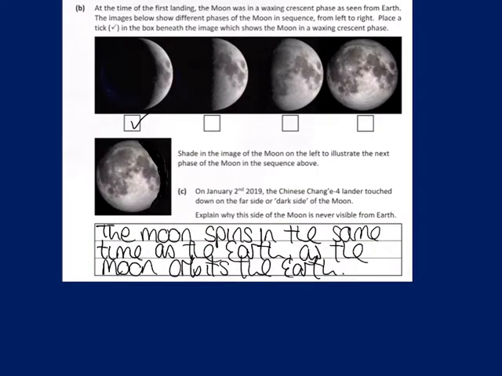Here it asked you to tick the box which shows the Moon in a waxing crescent phase, and waxing is when it's getting bigger and crescent is the sliver, so it has to be the first box. And it asks you to explain why the dark side or the far side of the Moon is never visible from Earth, and it's because the Moon is spinning in the same time as it goes around the Earth. So they're spinning at the same rate, so we only ever see the same part of the Moon from our particular part of the planet.